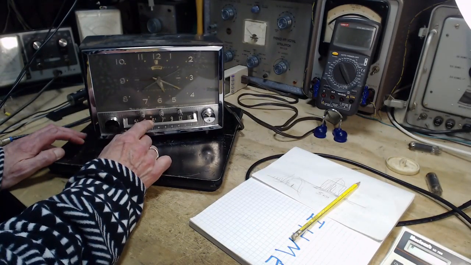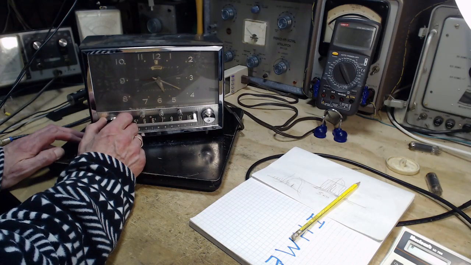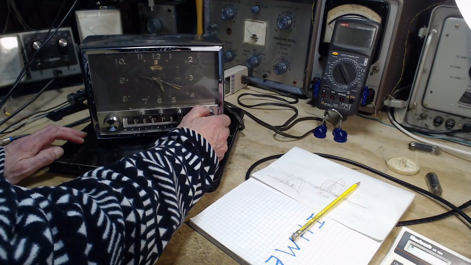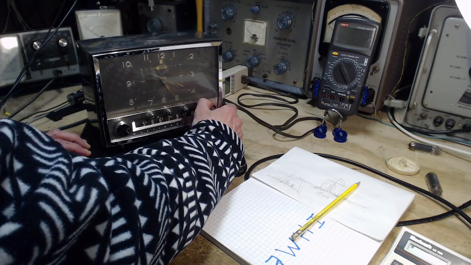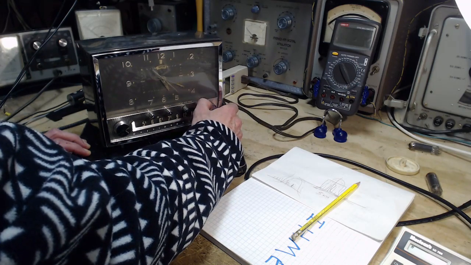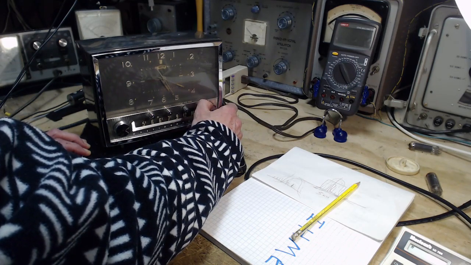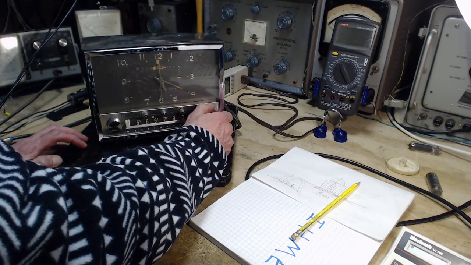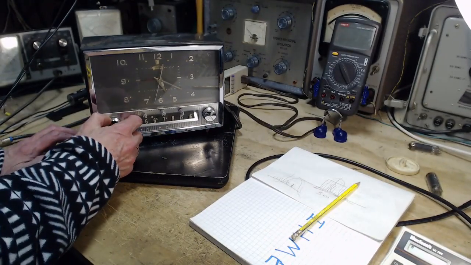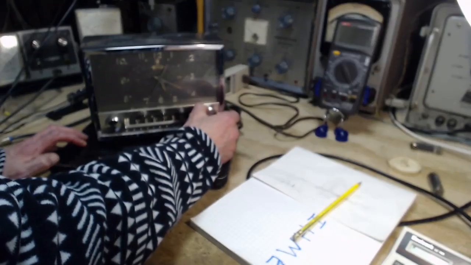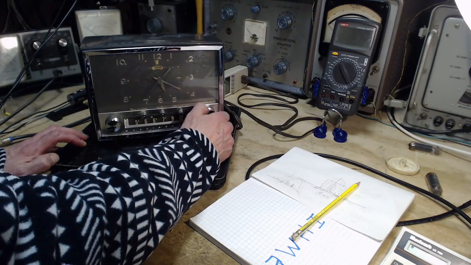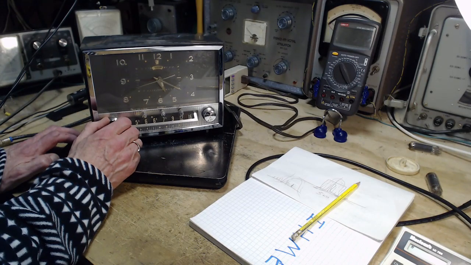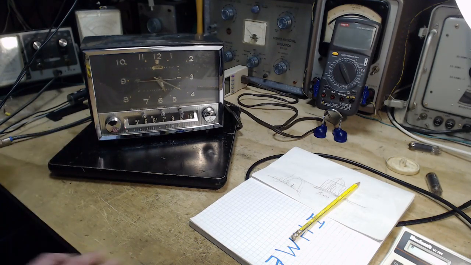Now, is that hum because there's a noise signal there with that hum in it? Try another station here. Oh boy, listen to that. Yeah, and listen to the hum. What the heck? I don't think that's a hum. I think that's an oscillation.